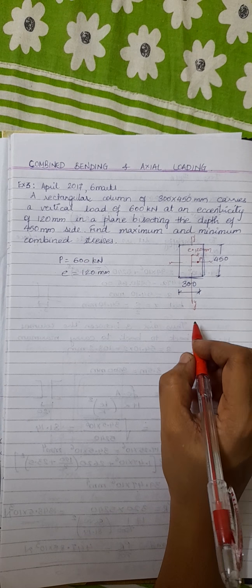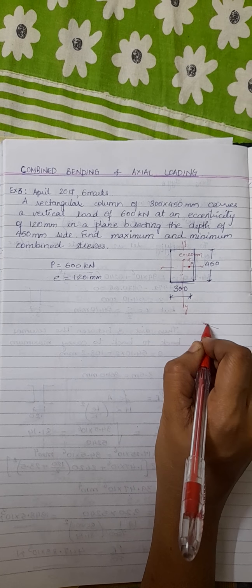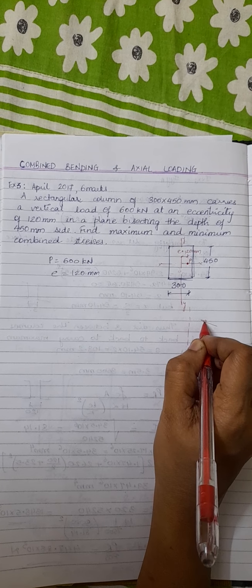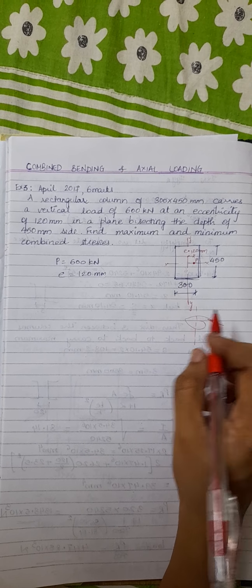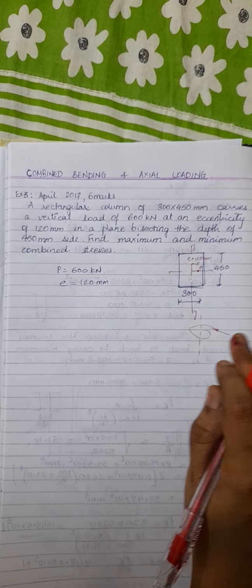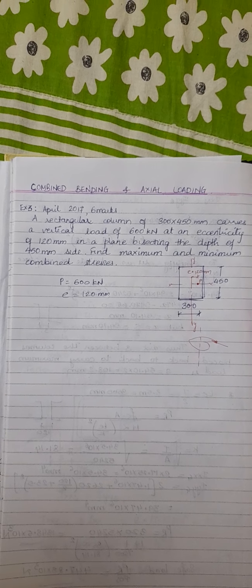It means that the load is something like this, the axis is like this, and it is rotating about this axis. So about yy axis, rotating about this. Okay, so let us solve further.